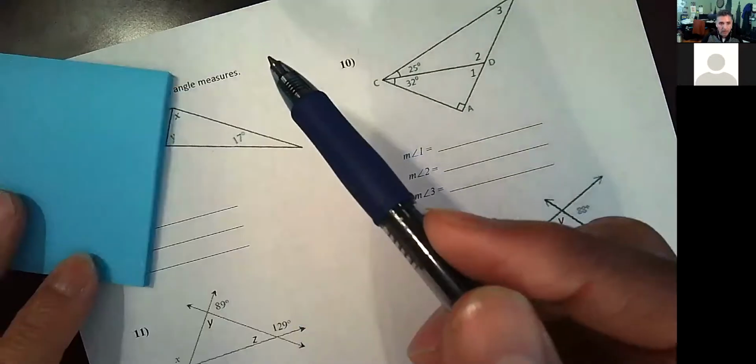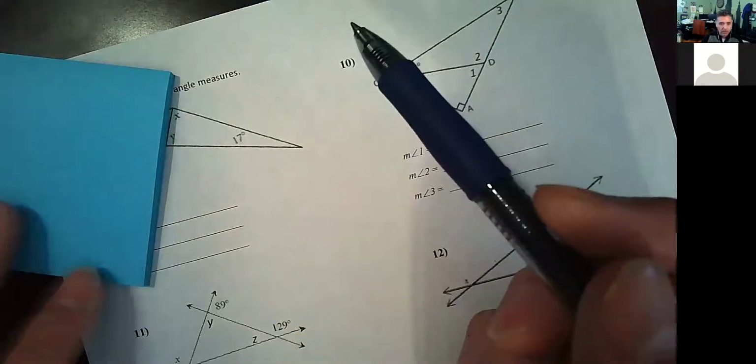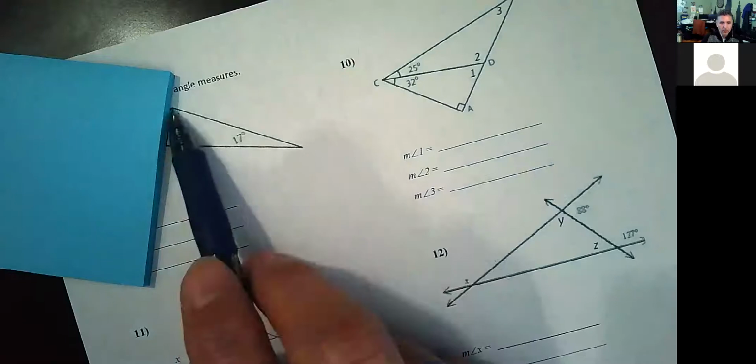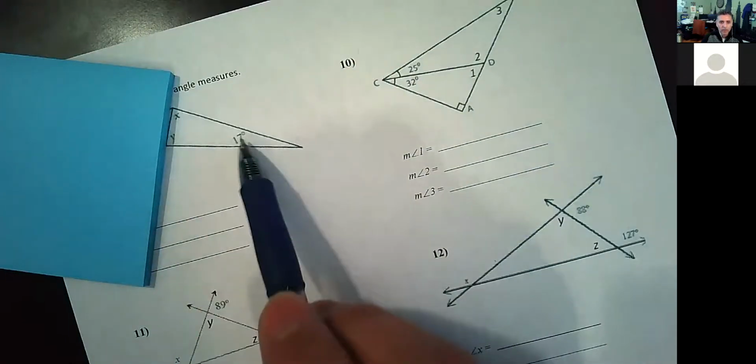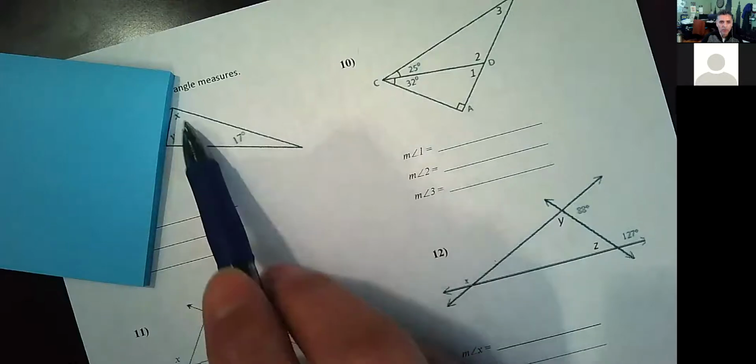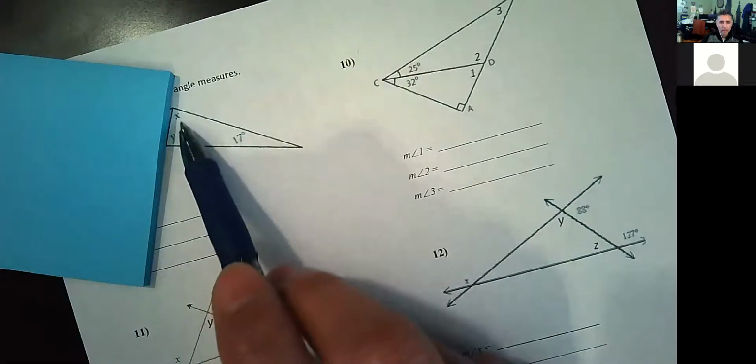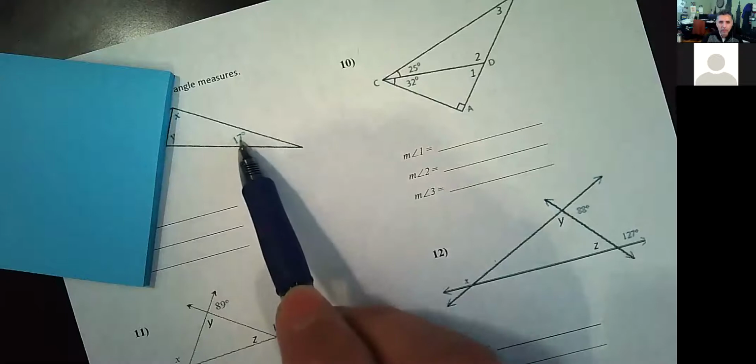And some of you are like, well, why didn't he start with this side? I don't start with this triangle because there are two missing angles here, and I only know one of them. When there are two missing angles, you can't figure out the other. You can't figure out any one of these if you only have one.